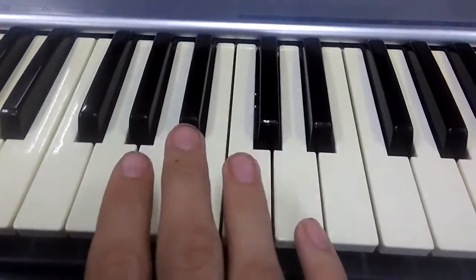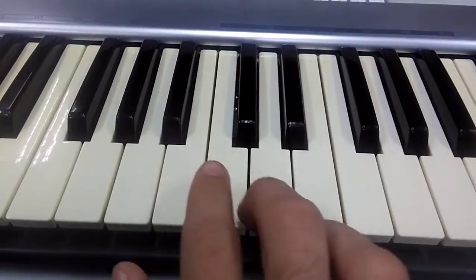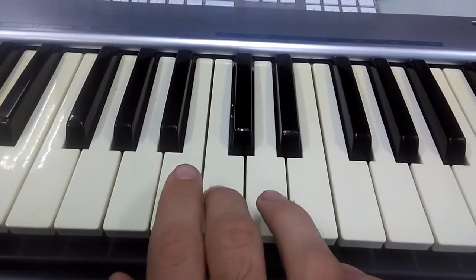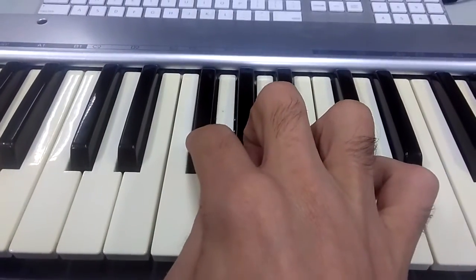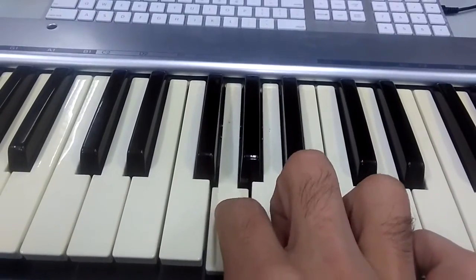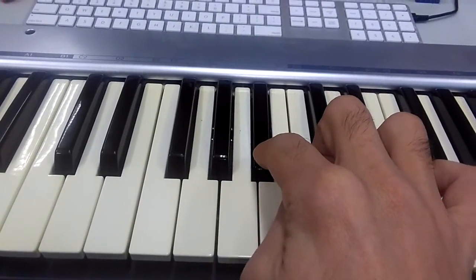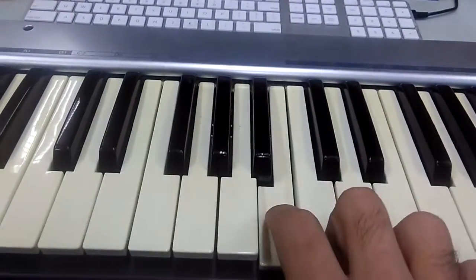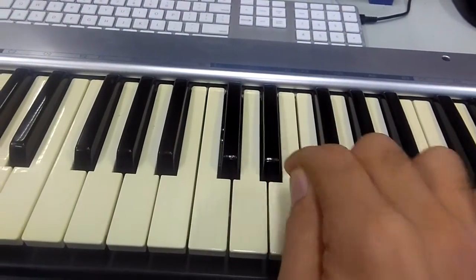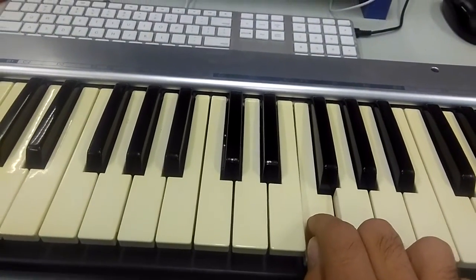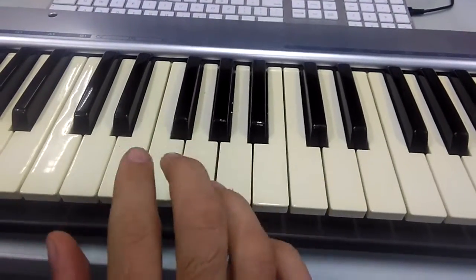You'll notice that here and here and here and here, there's no black key. This space to this space is still a semitone, even though there's no black key. So here to here is a semitone, here to here is a semitone, that's a semitone, that's a semitone, and so on.